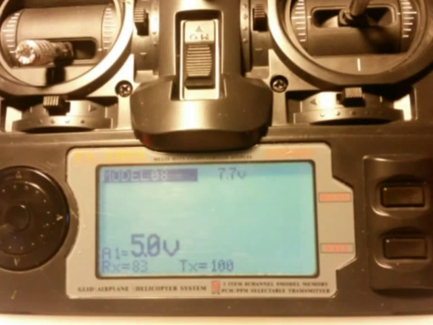Okay, hello again. Here, I want to explain how to configure a telemetry event to play, in this case the A1 voltage, on a switch.